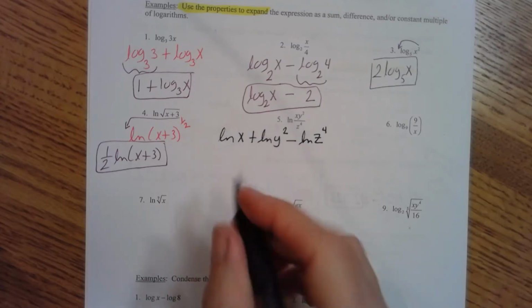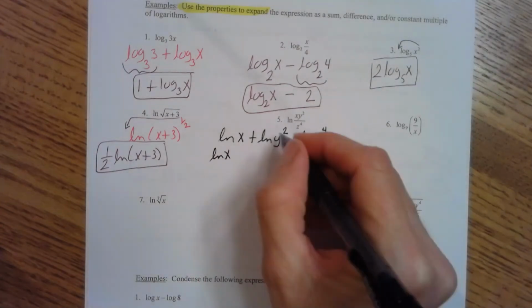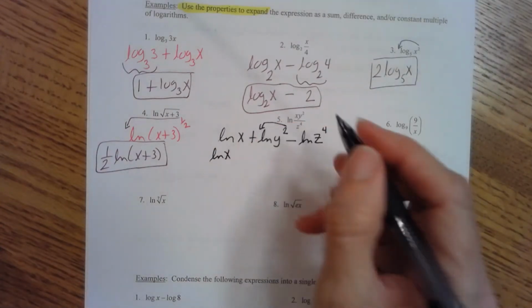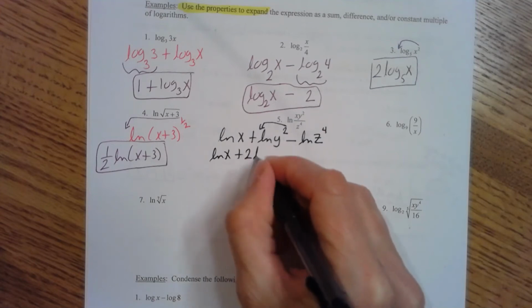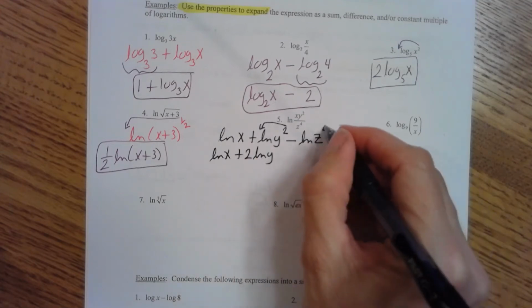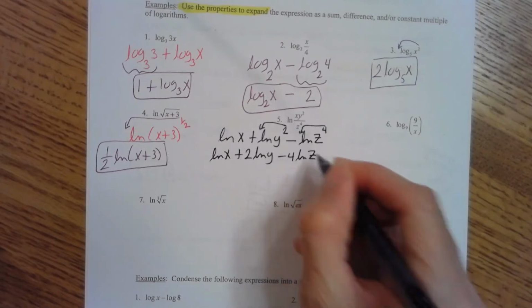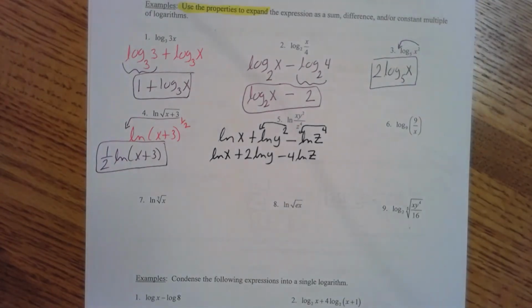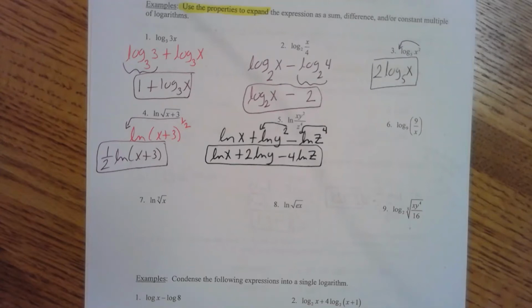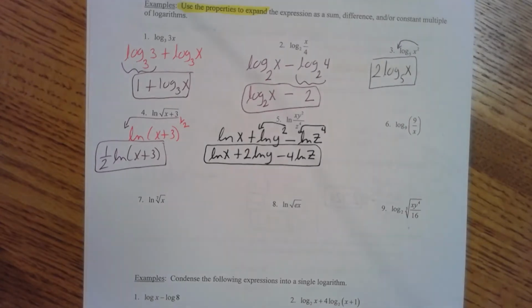This one's done. The first term is just ln of x. Now what should happen next? The power goes down in front. So plus 2 natural log of y. And the 4 goes down in front. Minus 4 natural log z. We've gotten rid of multiplication, division, and powers, so we are done.